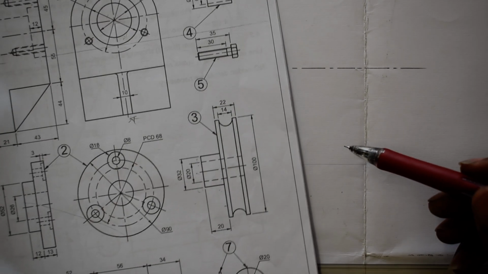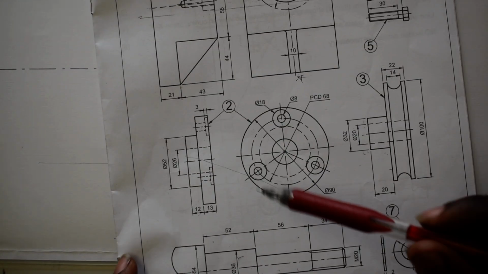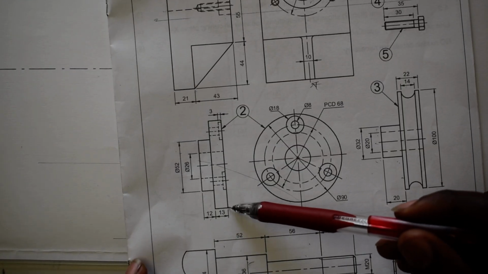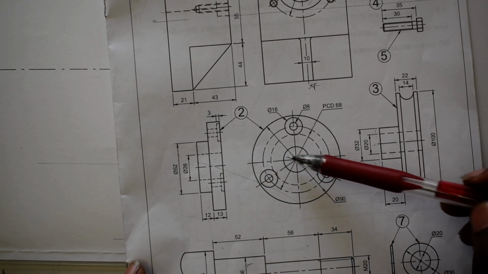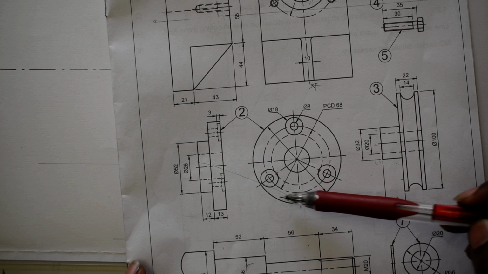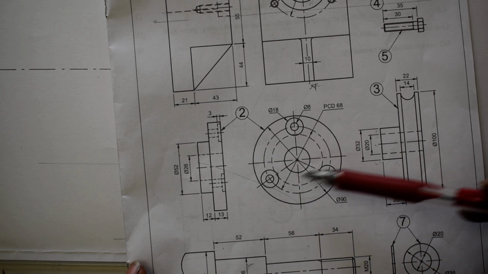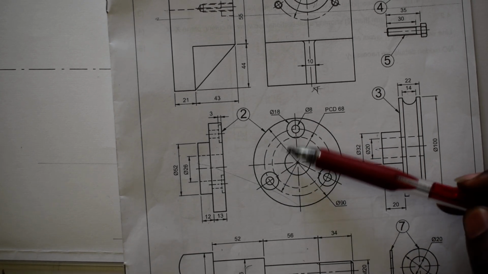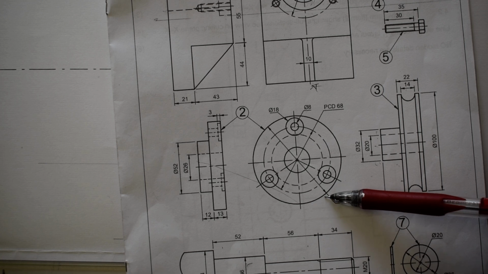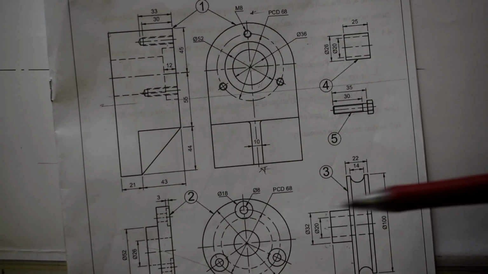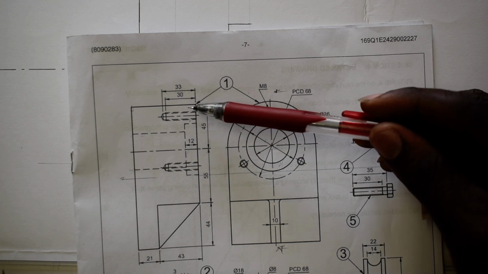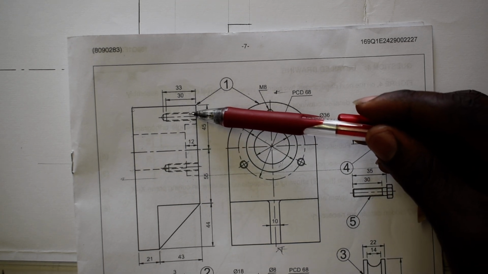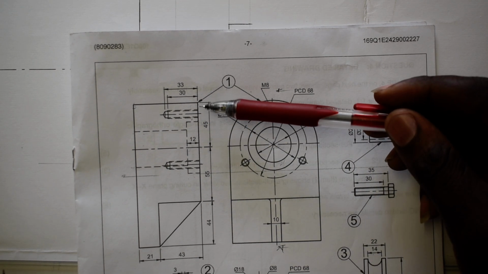So now what I can do, I can simply consider the outside diameter. From here till there is how much? It is diameter 90. So the half of 90, do you see that this is 90? The half of 90 will correspond with that 45, from here till there. So remember, from here till there is 45.